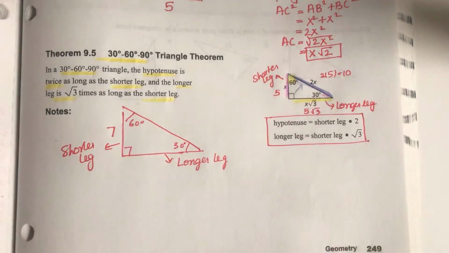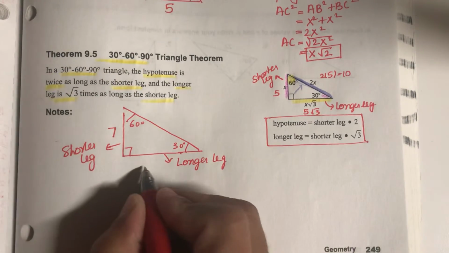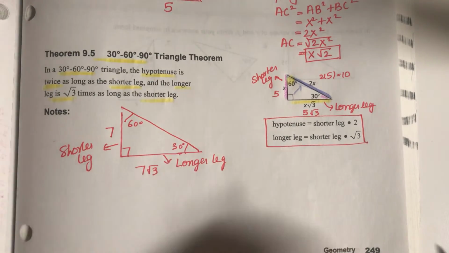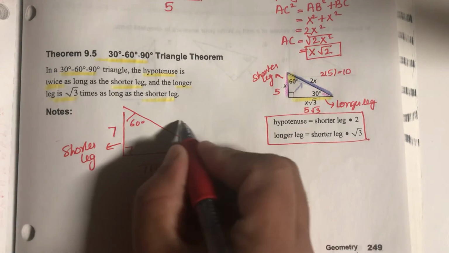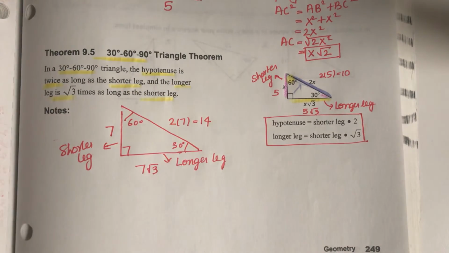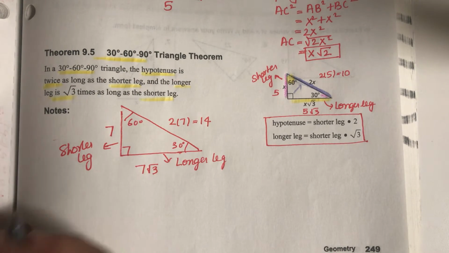Now, the longer leg is always root 3 times the shorter leg, so this is going to be 7 root 3. And the hypotenuse is always twice the shorter leg, so 2 times 7, that is 14. This way we can always figure out the measurements of the other legs and the hypotenuse.